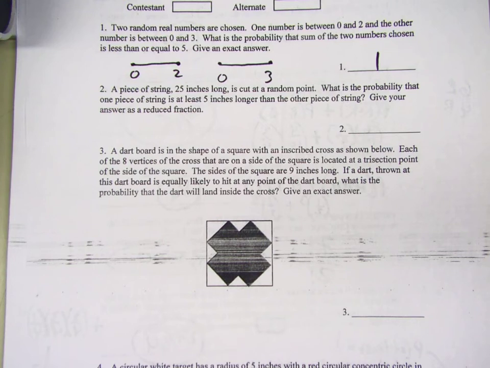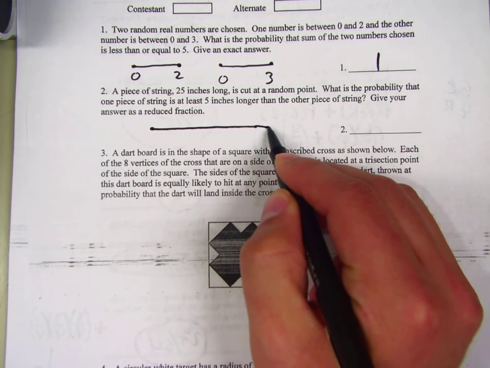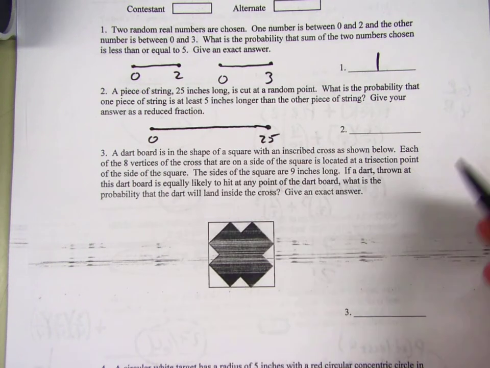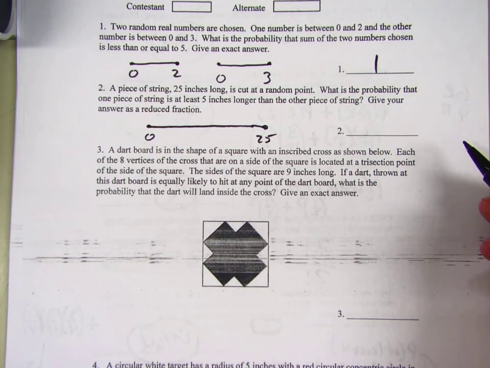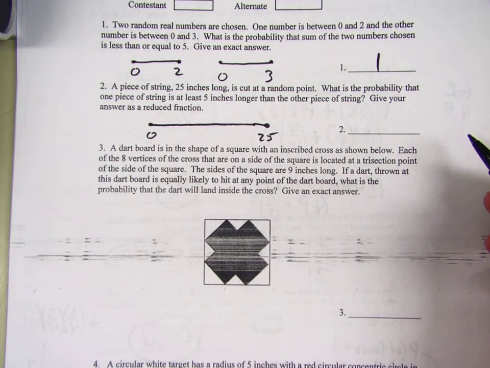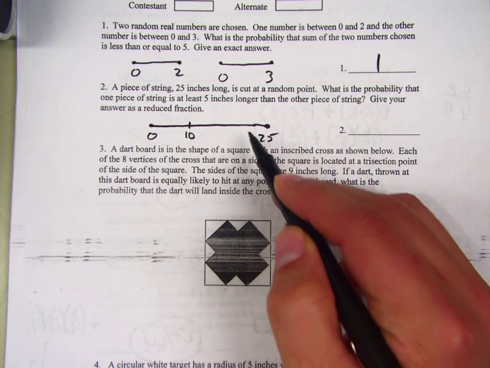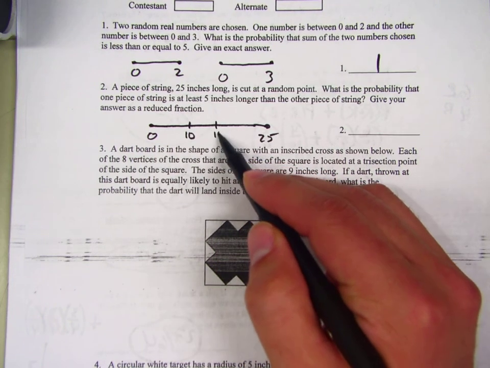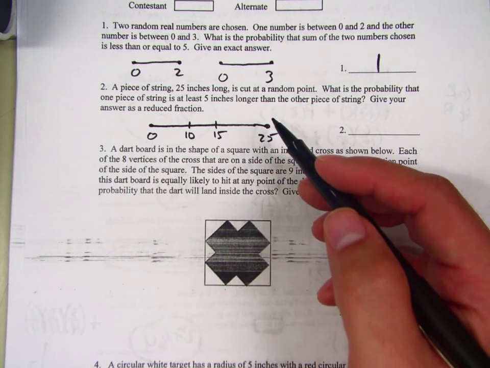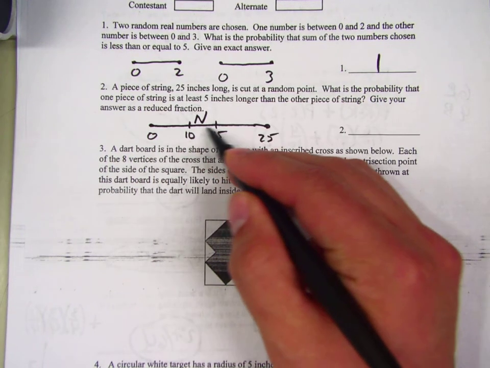Okay, number 2. A piece of string, 25 inches long. What is the probability that one piece of string is at least 5 inches longer than the other piece of string? Well, at most 10, that's correct. And the other one has to be at least 15. Very good. So the only part that doesn't work is between 10 and 15.